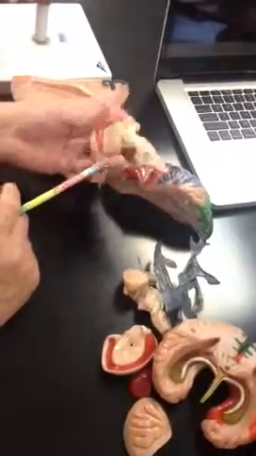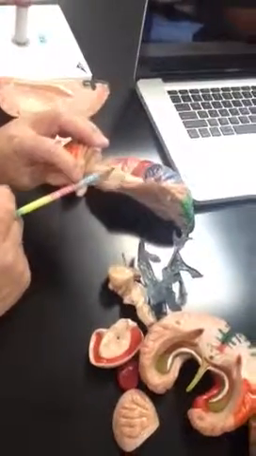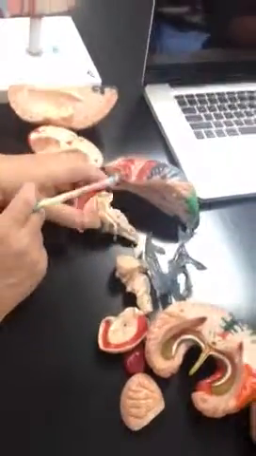Parietal is the purple. Yeah, that's about it.